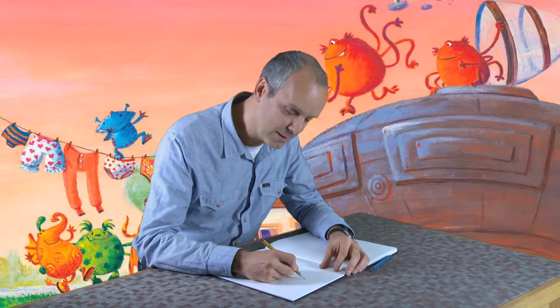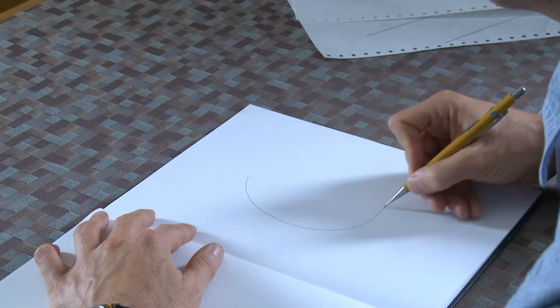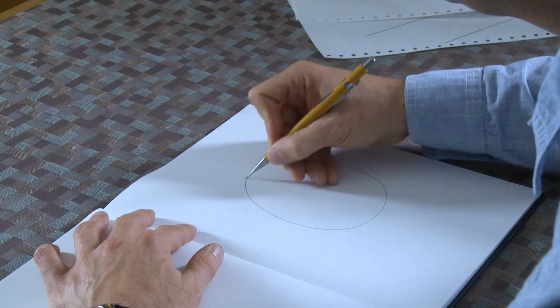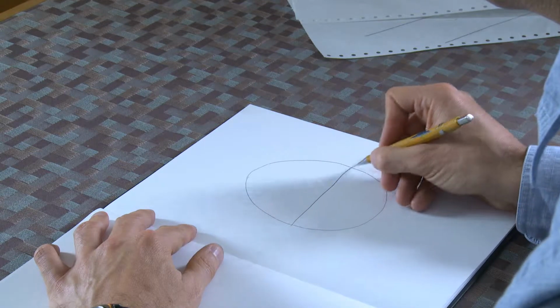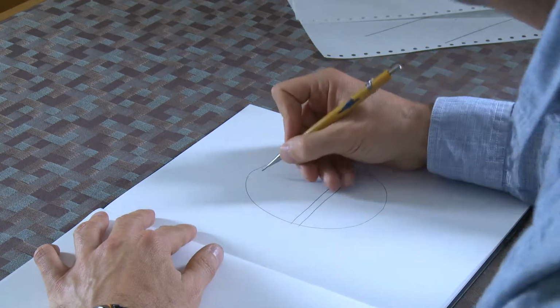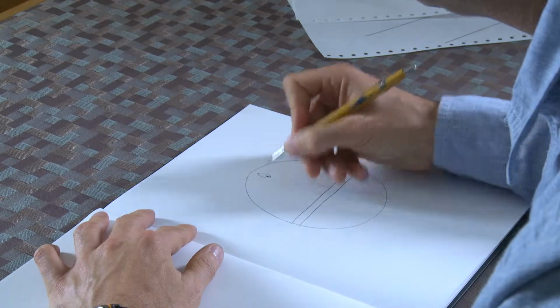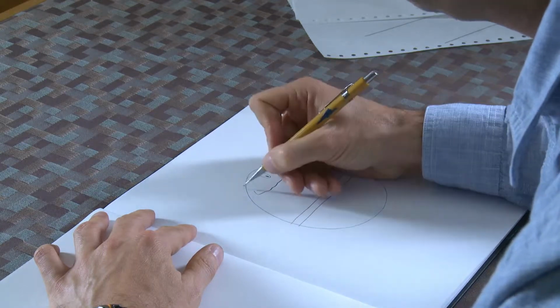I would start with the sketch pad, which is usually empty at this point, and start roughing out ideas for how the alien's going to look. I wanted to get a friendly looking character. I didn't want my aliens looking particularly scary, because they're not meant to be. They're not coming to invade the world, they're coming to steal your underpants.